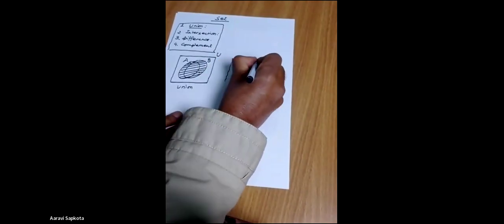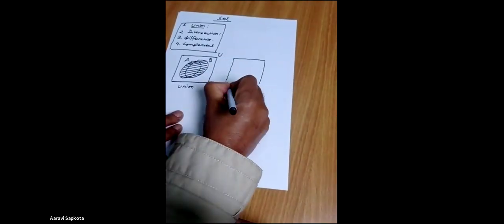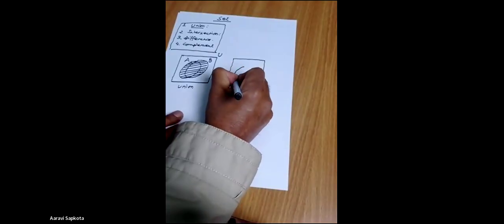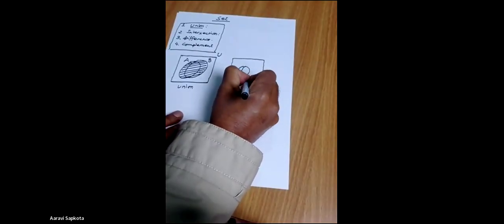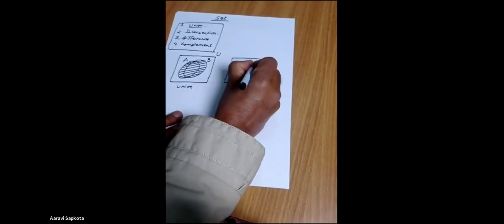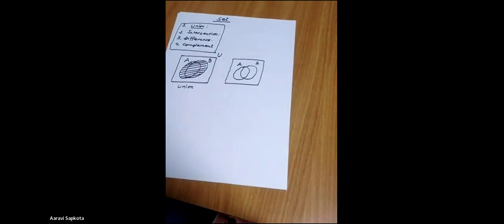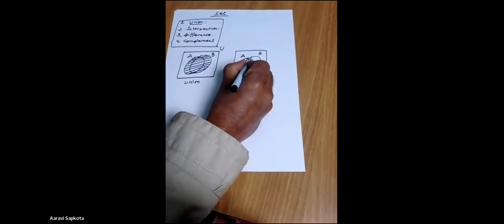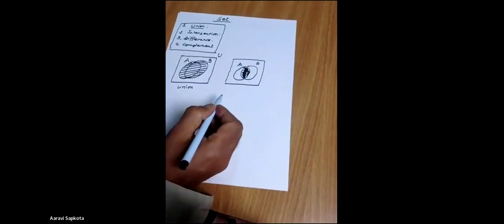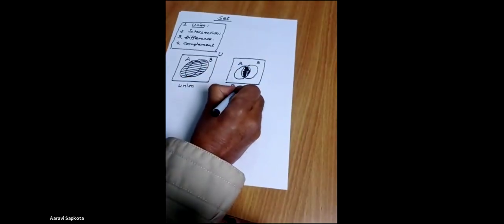Similarly, set the common portion, which is like this. This is the intersection.